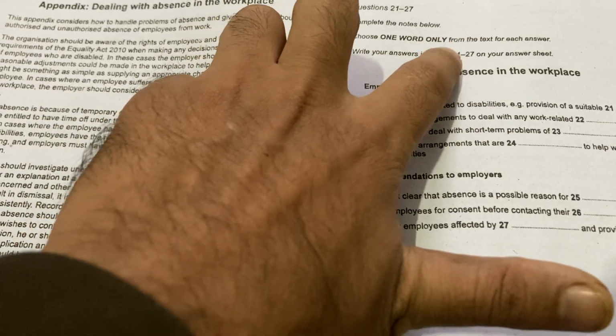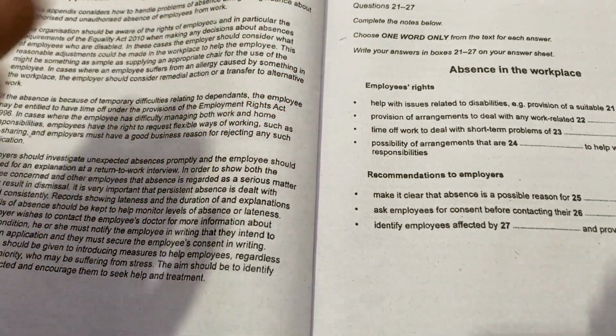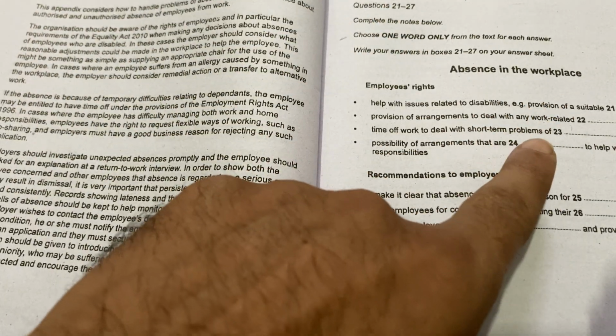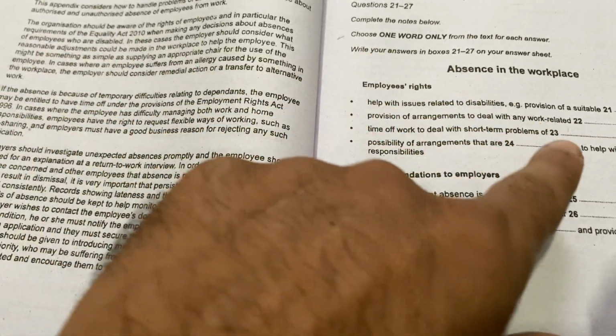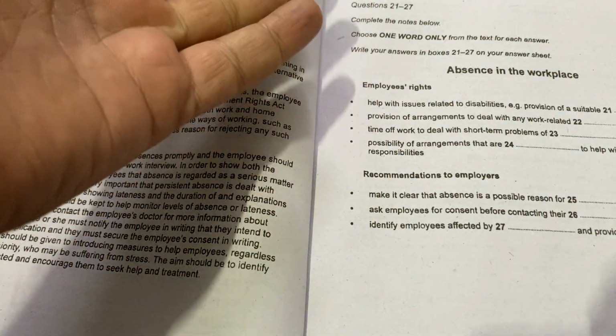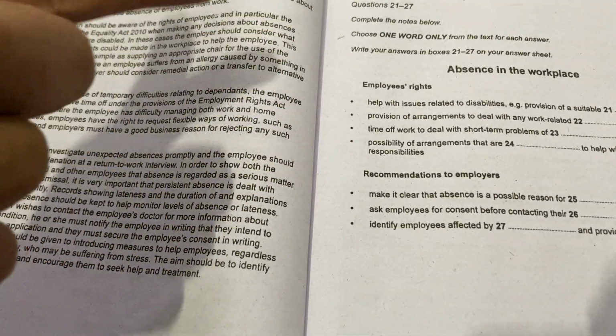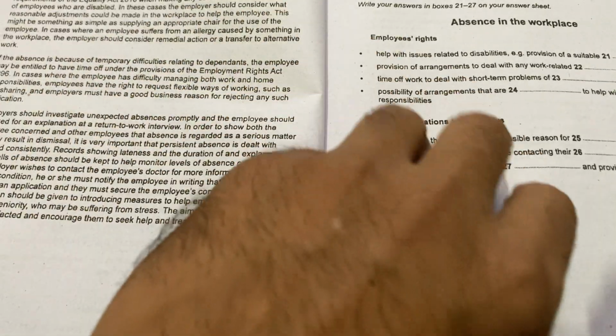Choose 1 word only, or only 1 word. So in the previous, it was 2 words. Now for this one, you can only write 1 word for each. If you wrote more than 1 word, it will be incorrect and you will lose a mark. 40 questions, each question has 1 mark. Okay, let's move on.